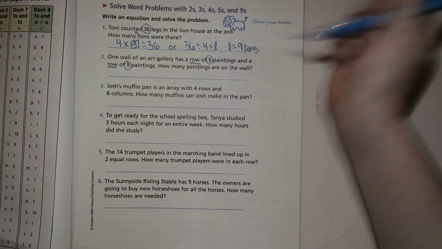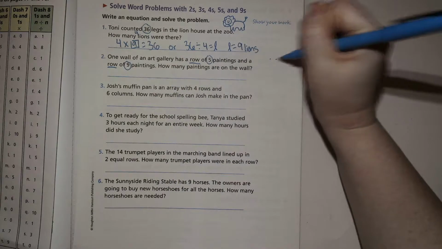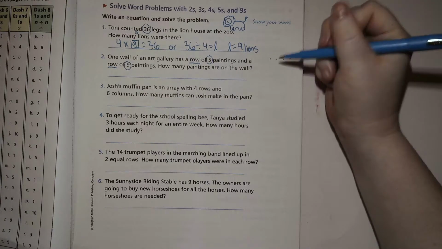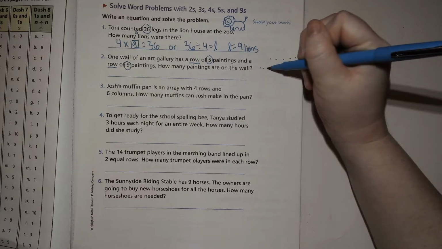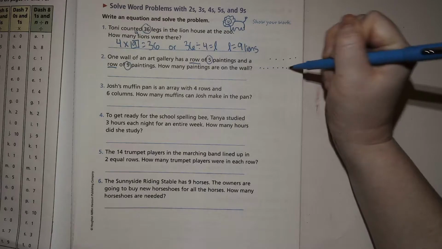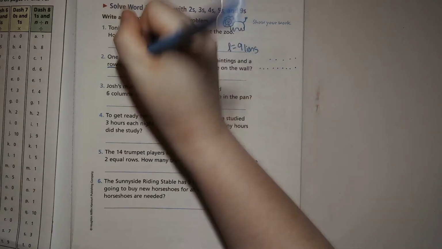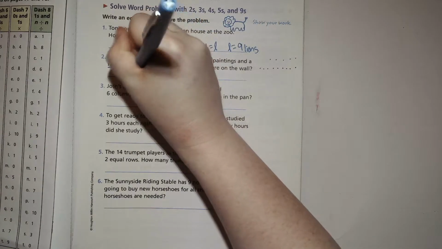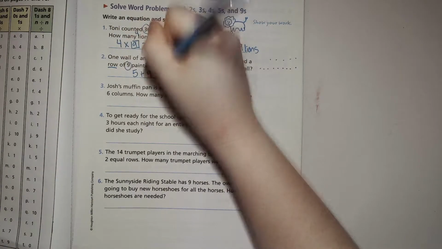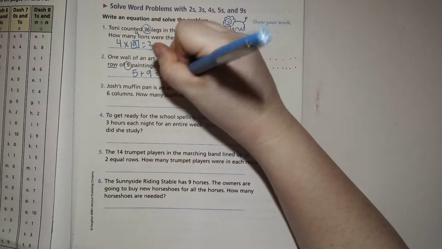It's saying a row of 5, okay, 1, 2, 3, 4, 5, and a row of 9, 1, 2, 3, 4, 5, 6, 7, 8, 9. How many paintings? That's just adding, right? Can't trick me, can't trick you. 5 plus 9 equals 14 paintings.